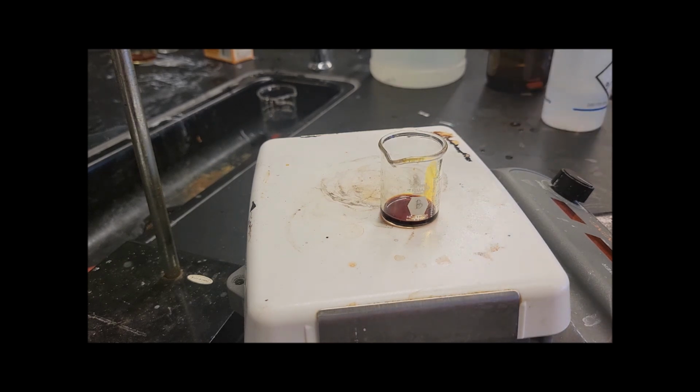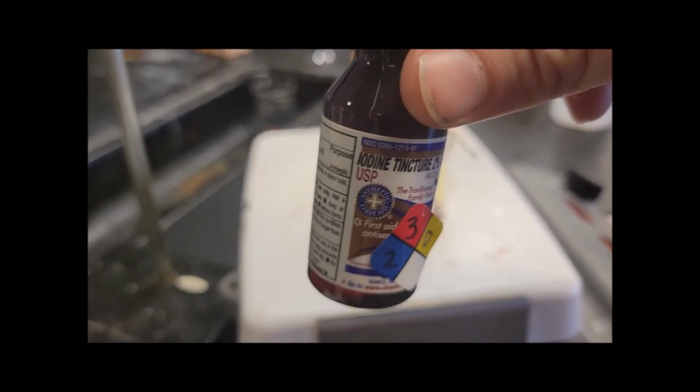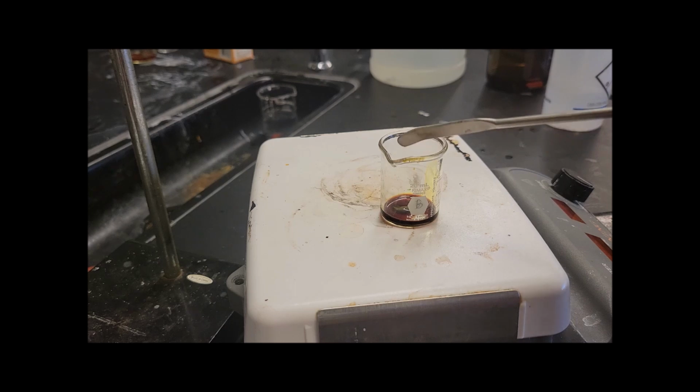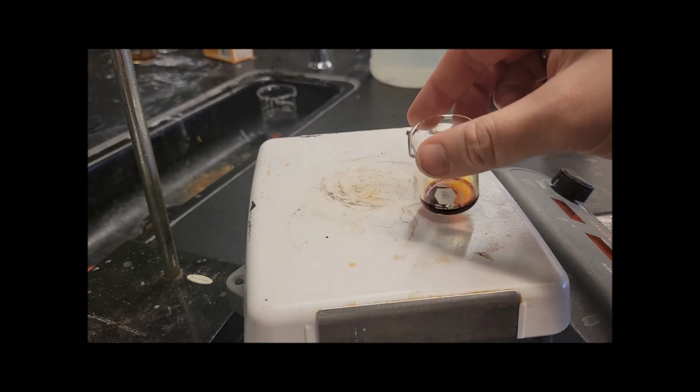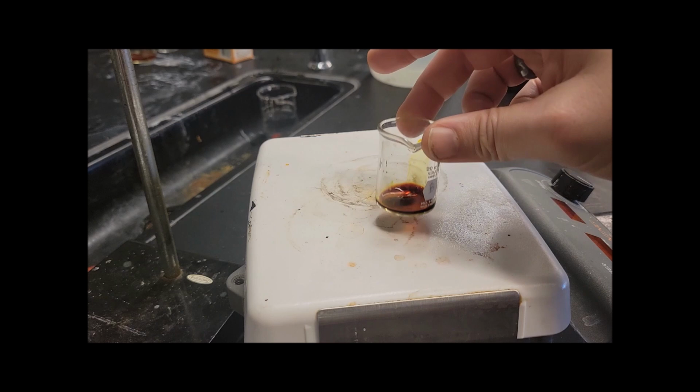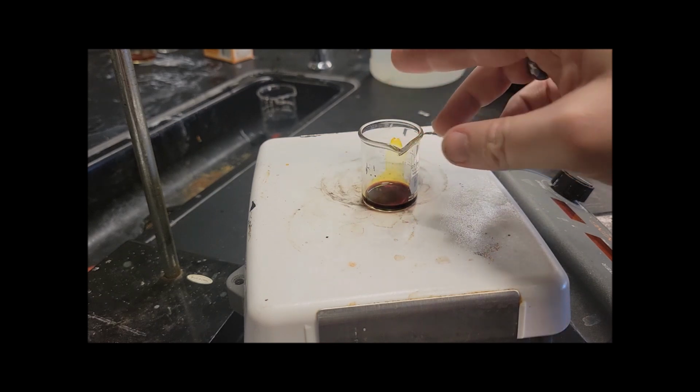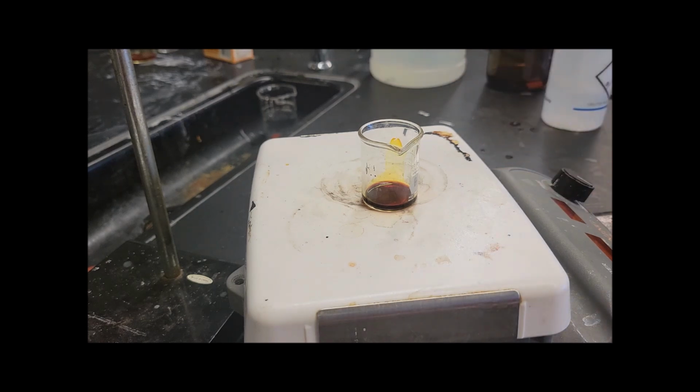There's the iodine tincture. Now, it says to use galvanized nails or galvanized tacks. Rather than that, I'm going to try to use powdered zinc. Let that go. See how well it goes. I might have to add more. We'll see how it goes. Now it's just a matter of waiting.